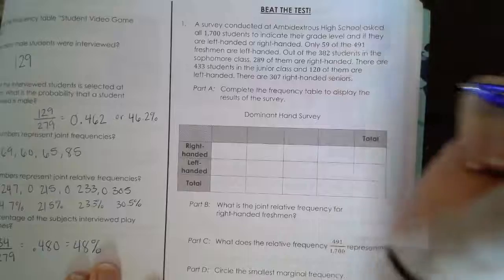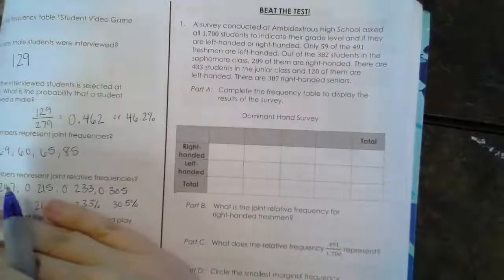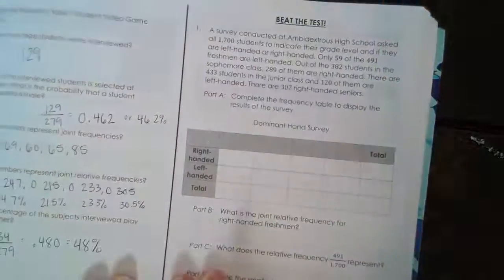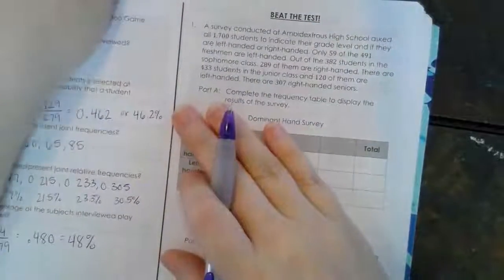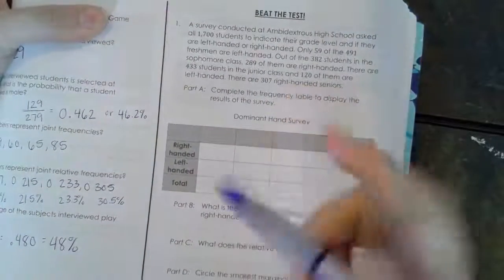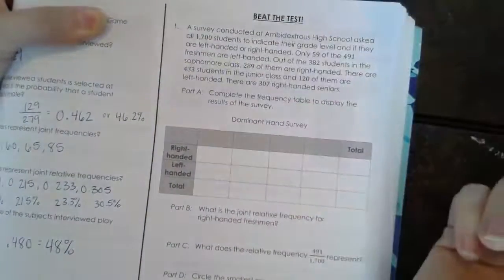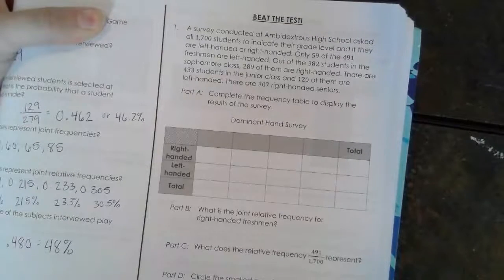So let's just take this piece by piece to fill in this, because there's a lot of numbers, and we need to make sense of them. That's really what's helpful about a two-way table, is it just helps you balance and make sense of everything. So first of all, we know there's 1,700 students surveyed. So the 1,700 is going to go in my corner down here.